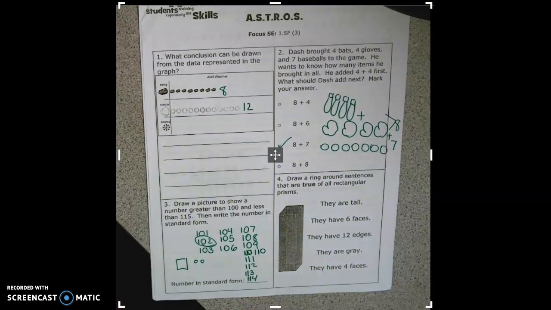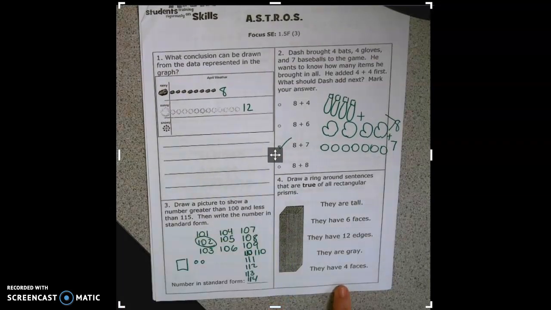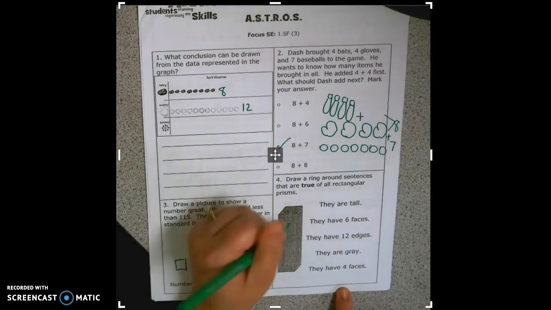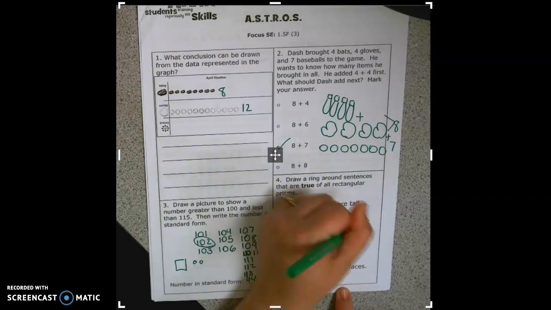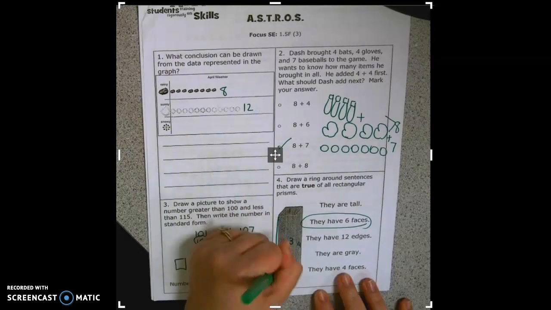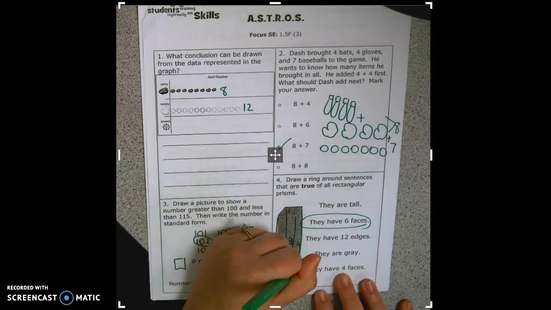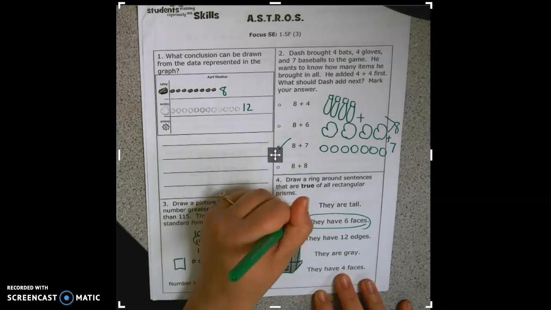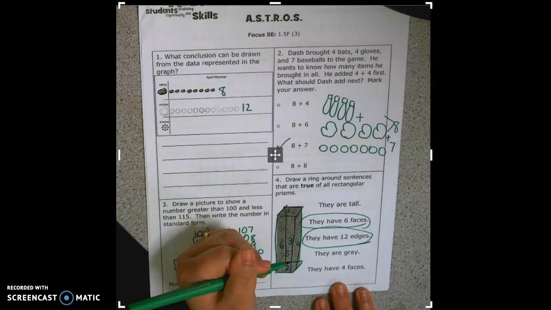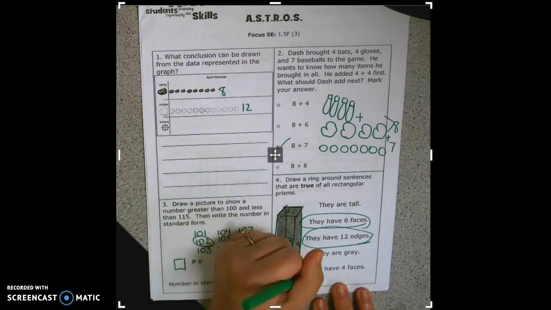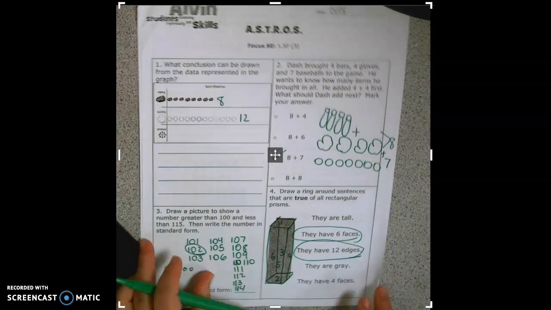Draw a ring around sentences that are true of all rectangular prisms. They are tall. Not all rectangular prisms are tall, so I'm not going to put a ring. They have 6 faces. 1, 2, 3, 4, 5, 6. They do have 6 faces. They have 12 edges. 1, 2, 3, 4, 5, 6, 7, 8, 9, 10, 11, 12. They do have 12 edges. They are gray. Color is not an attribute we use in math, just in science. They have 4 faces. Well, I just said they have 6 faces, so they cannot have 4 faces.